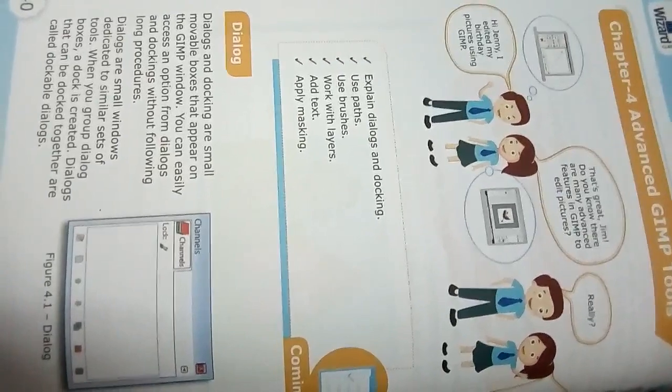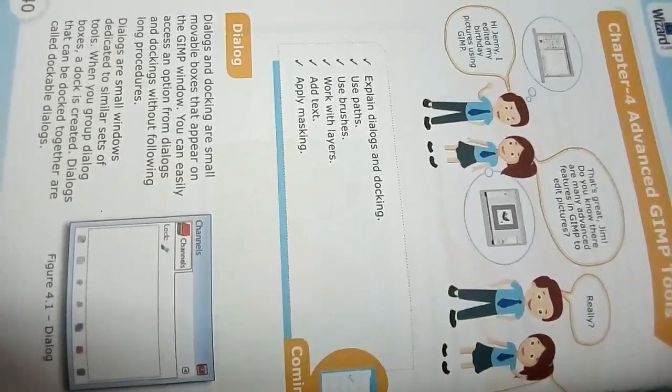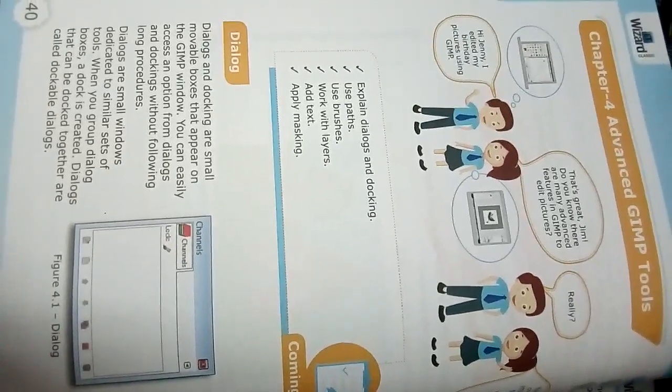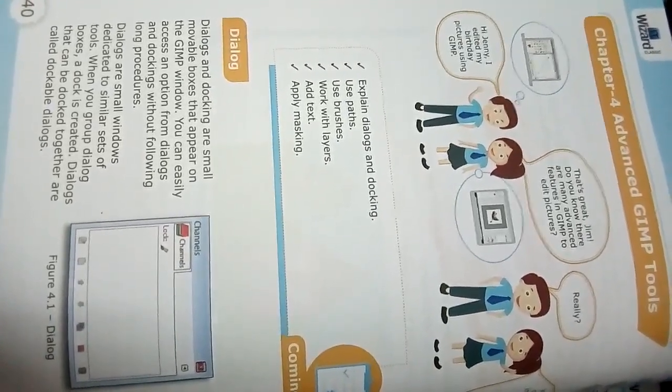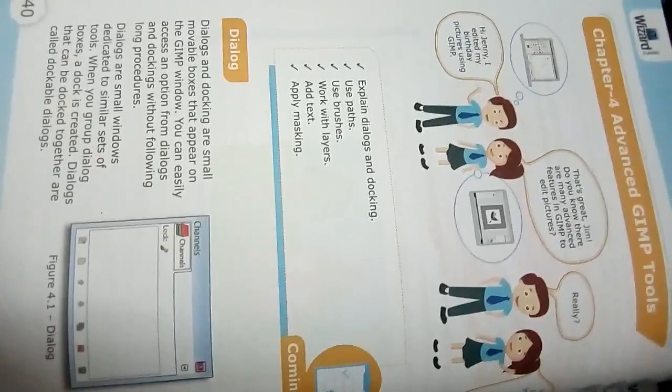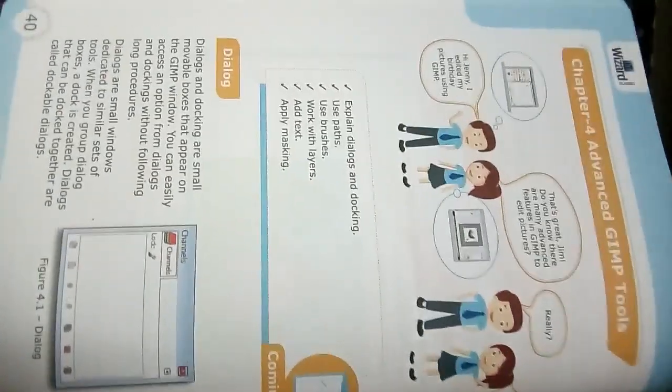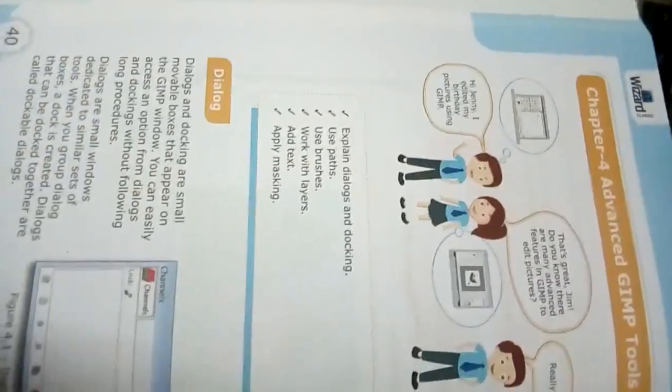Okay, so dialogues and docking are small movable boxes that appear on the GIMP window. I think you have seen those windows in GIMP earlier. You can easily access an option from dialogues and dockings without following long procedures.